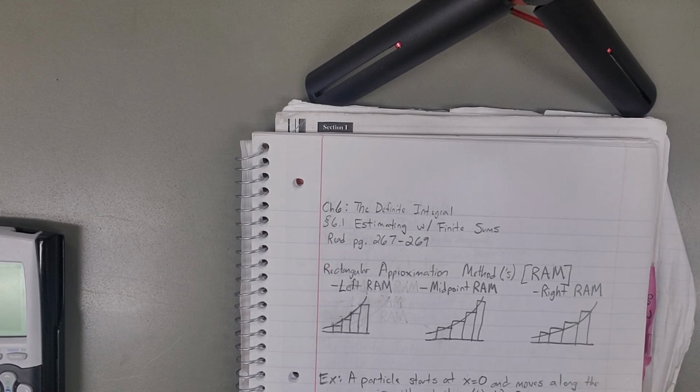There's also another approximation method that we'll talk about tomorrow that they may ask you about as well, and you do that one a little bit differently. But they'll ask you how to do these, basically they'll just say it in the question: right rectangular, left rectangular, or midpoint rectangular.